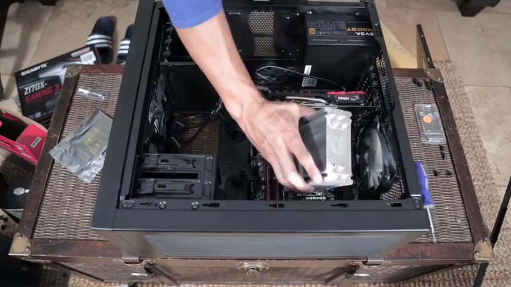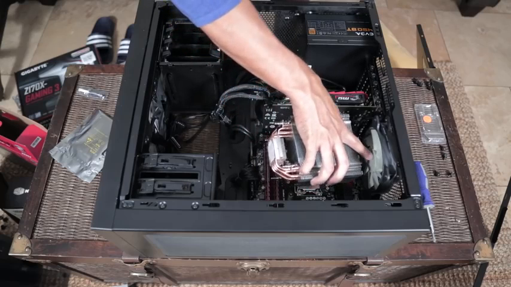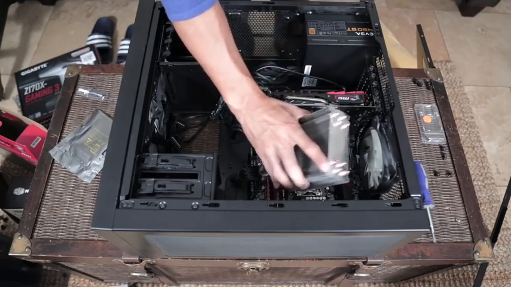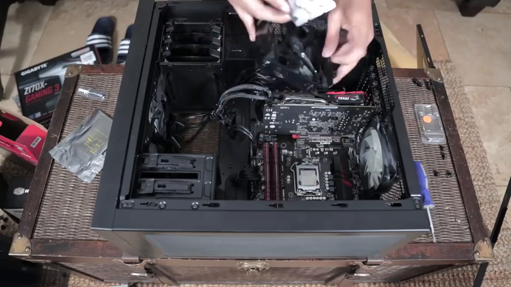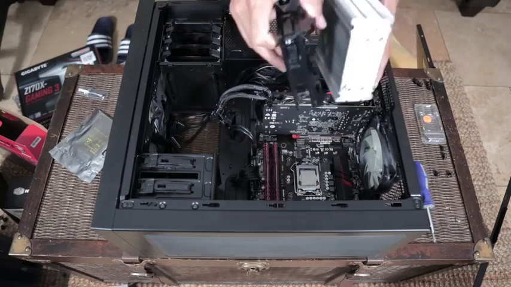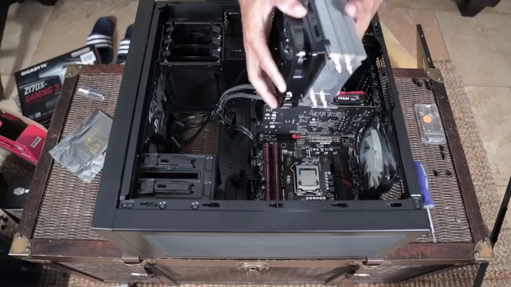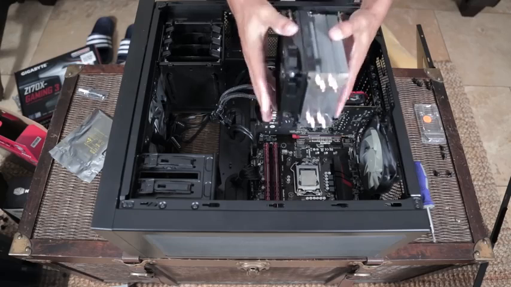Because this heatsink will be in here, and we're going to have air coming in right here, blowing onto the heatsink, I'm actually going to switch sides and have the fan placed on this side so we can make better use of our airflow.